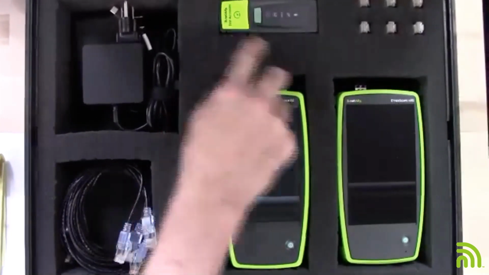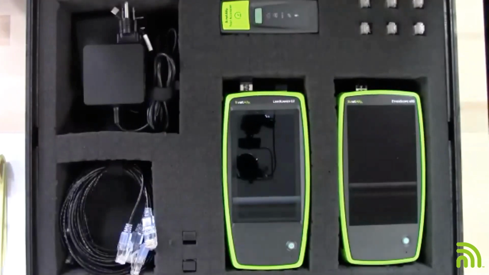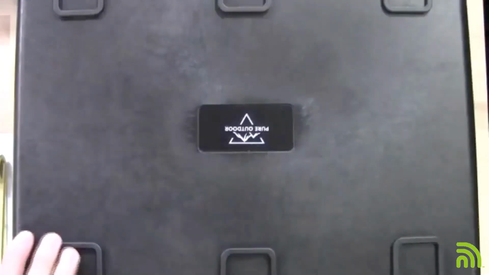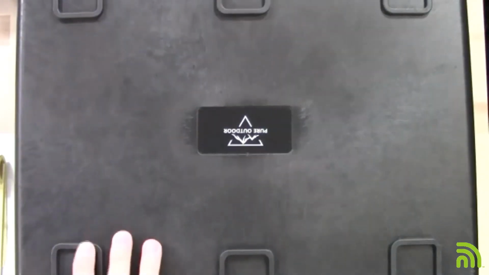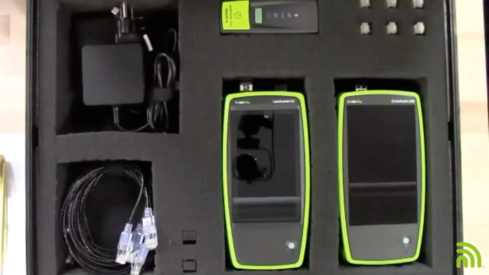I've got my test accessories. I've got my wire mappers. I've got some cables. But the neat thing is, I can take this, close the lid on that, lock it up, put a label on that, and ship that piece of equipment out to a remote location, and it can be there tomorrow. So now I can start going in and troubleshooting.